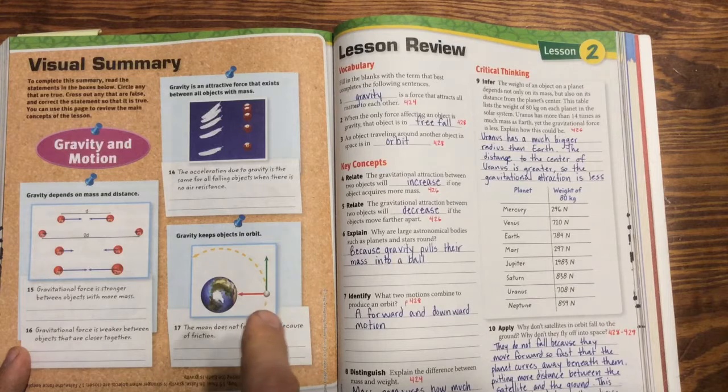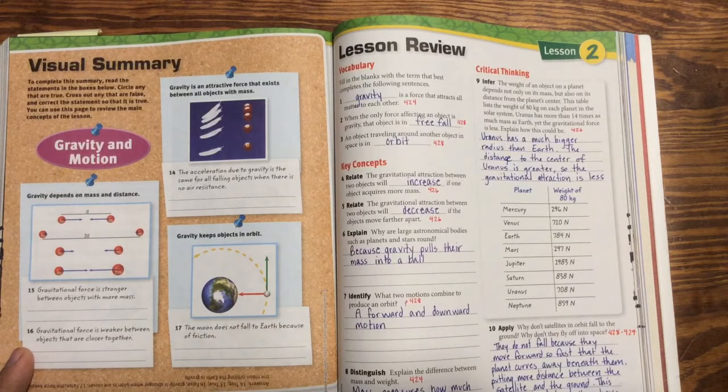Uranus has more than 14 times as much mass as Earth, yet the gravitational force is less. Explain how this could be. Well, Uranus has a much larger radius than Earth. The distance to the center of Uranus is greater, so the gravitational attraction is less.